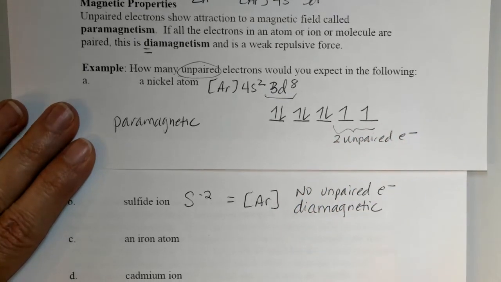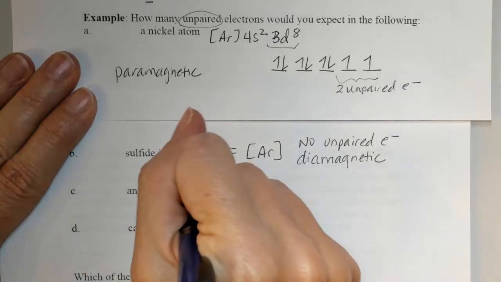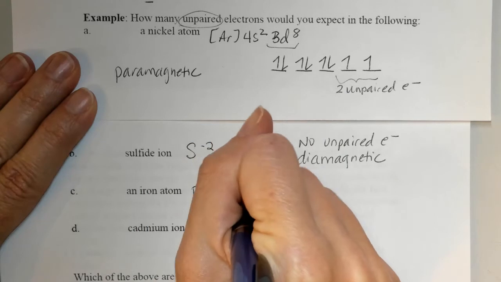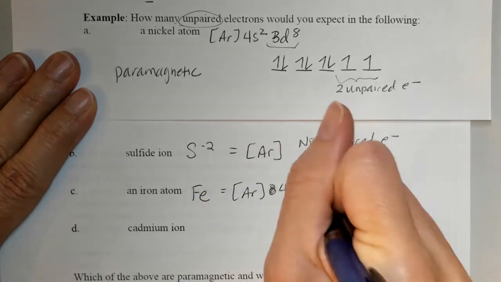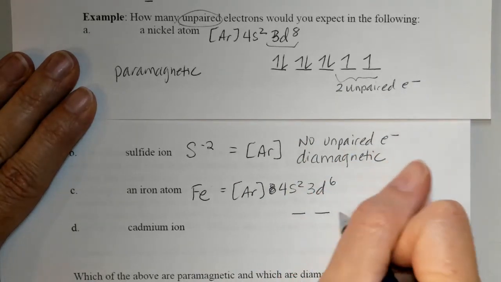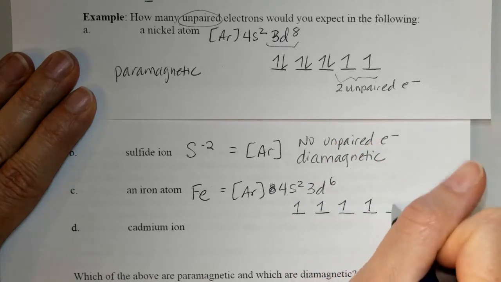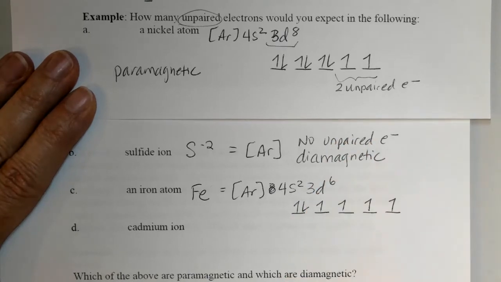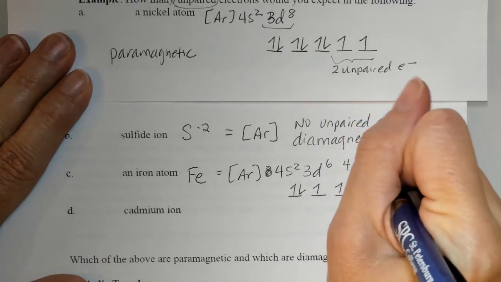All right. An iron atom, so iron Fe, number 26, has an argon core, 4s2, and 3d6. And so if I looked at that d, we'd have up, up, up, up, up, and then d6 we pair down. So iron has 4 unpaired electrons.